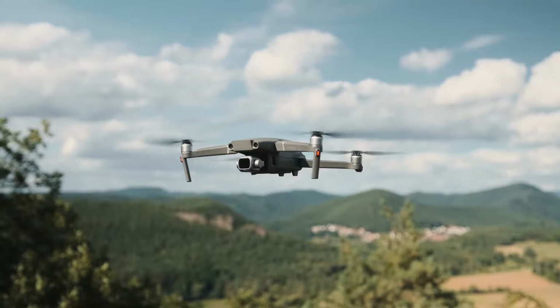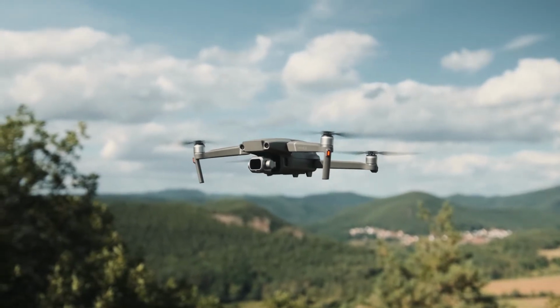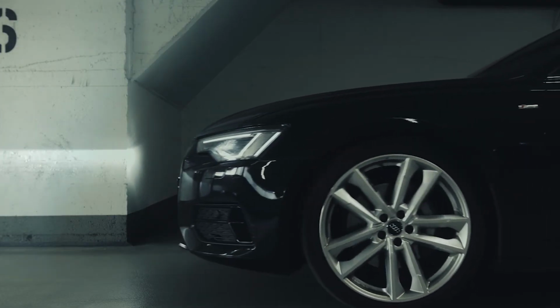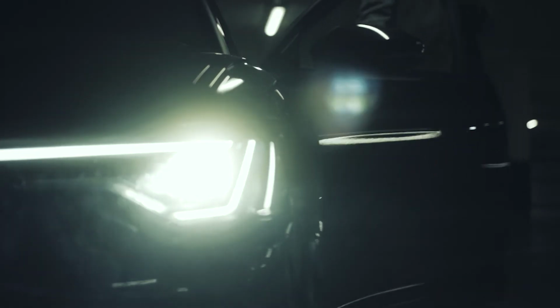For the camera settings, we chose to shoot everything in Cinema 4K 25 FPS, which is the European standard basic frame rate. And we know we're not going to need any slow motion footage in our final commercial. For the drone shots, we use the DJI Mavic Pro 2, and for the last scenes you see in the final commercial in the parking spot, we mounted the camera on a simple tripod.